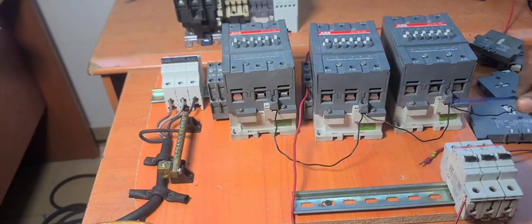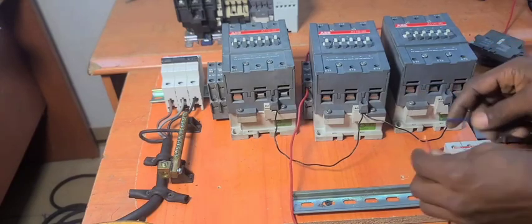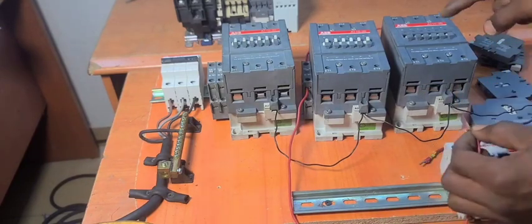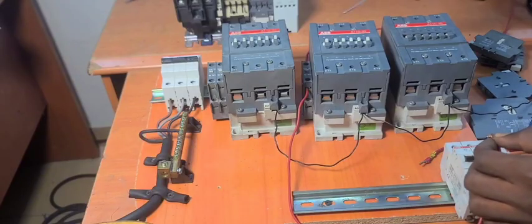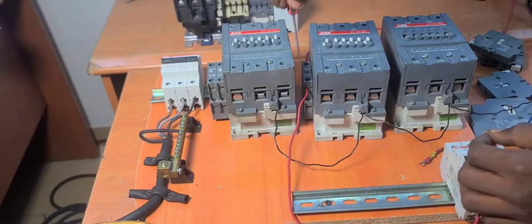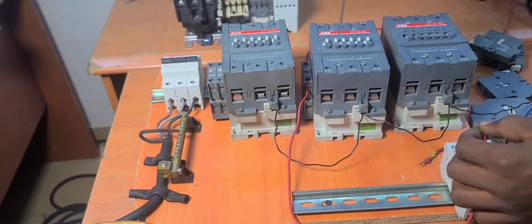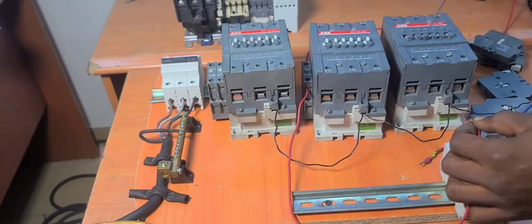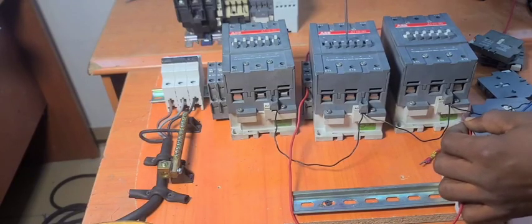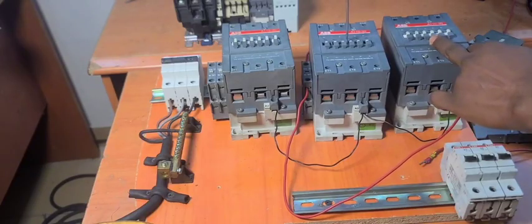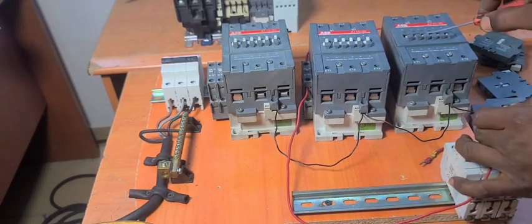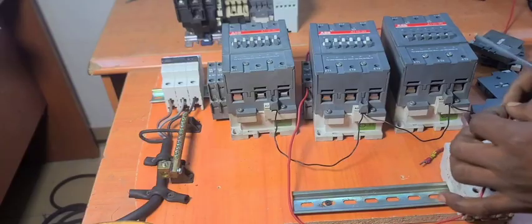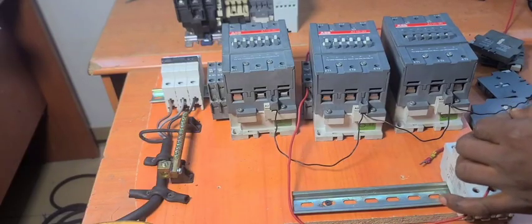So this is the source. So if we connect this one, you see this one will close. But because this coil passed through the normally closed terminal of this auxiliary block, if this contactor makes, this one will open. So if we push it down, you see this one has de-energized. And if we release it again, it's going to energize. All right? But we're not going to leave it that way.